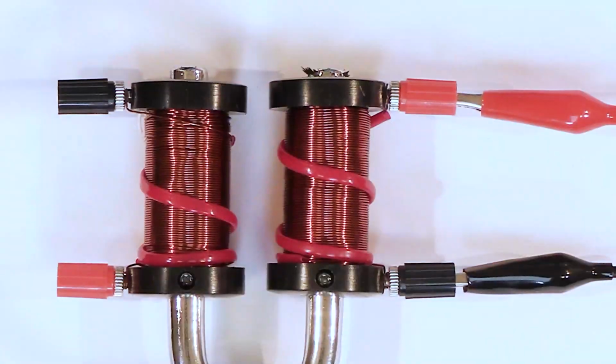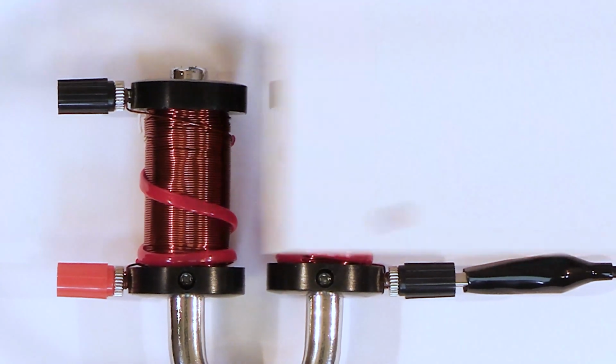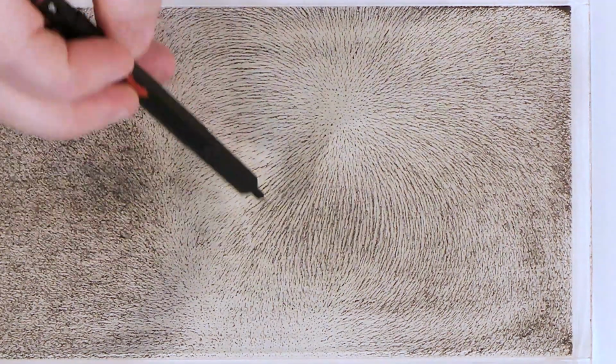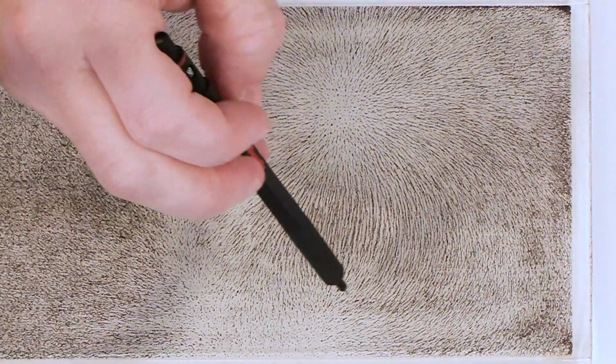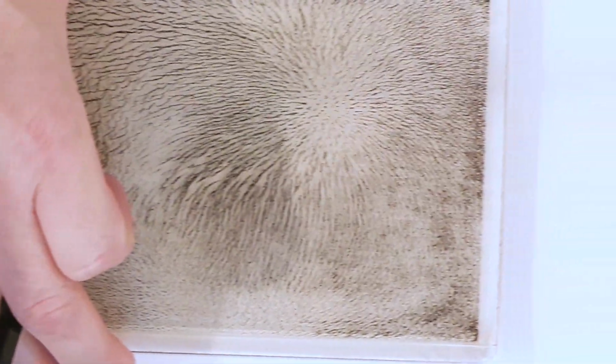In fact, I think it's going to be a little easier to see if I grab a sheet of paper. So I'll put a piece of paper on top, shake it up, and put this right down on top. And you can see the field here. It's coming out and around and entering into the other side. You can see the curved nature of it like this. As we move it around, you can see it sliding back and forth.